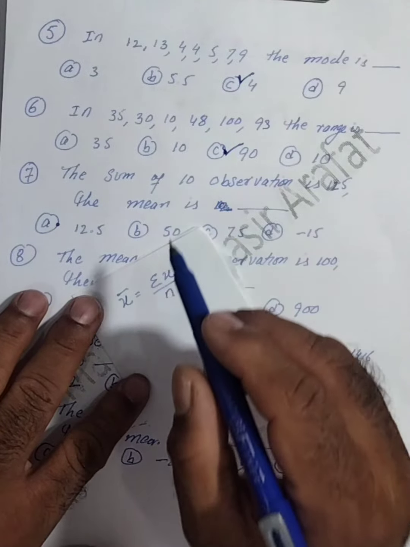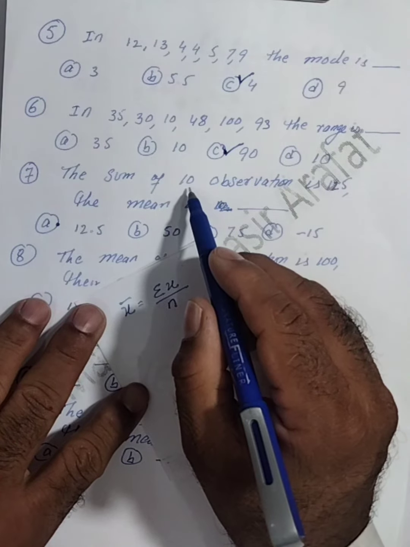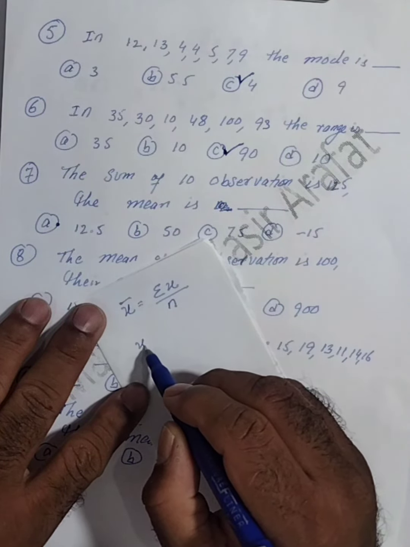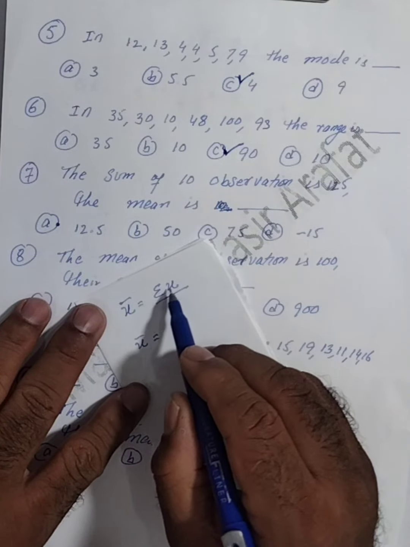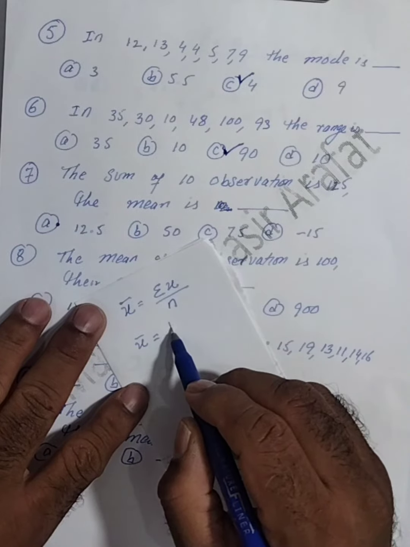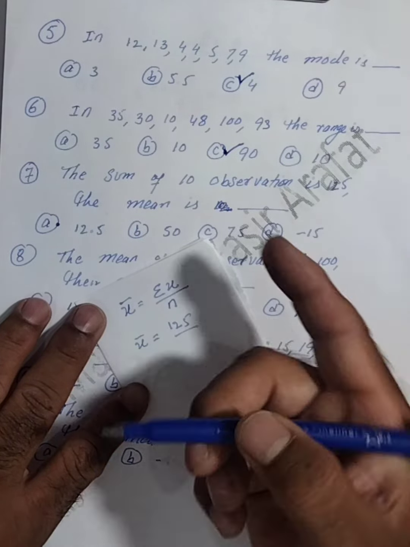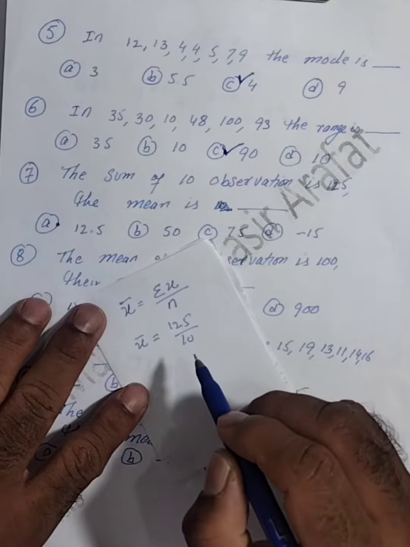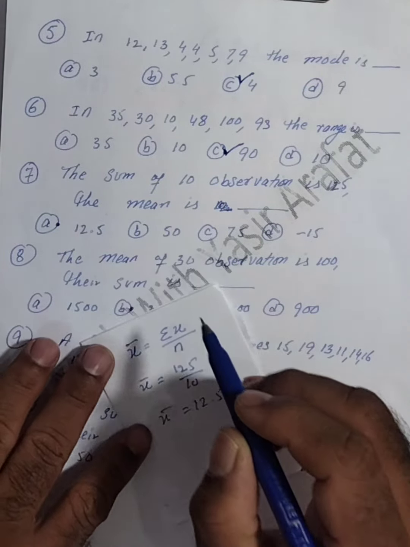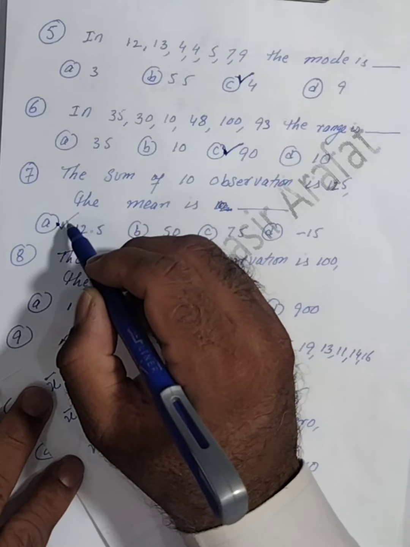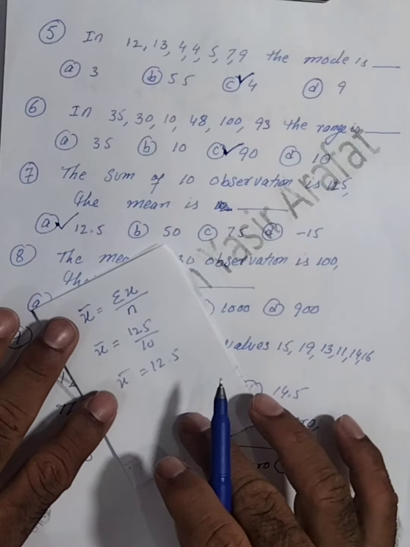So here 10 observations are given and the sum of observations, that is sum of x, is 125 and the number of observations is 10. So we just have to divide by 10. So this is 12.5. So the correct option is A, that is 12.5.